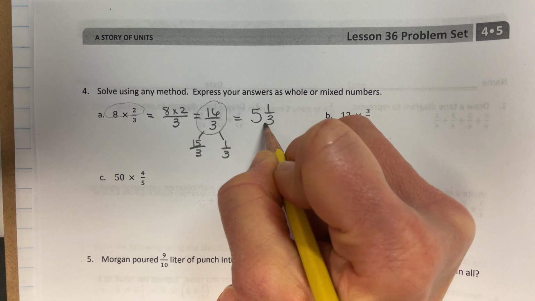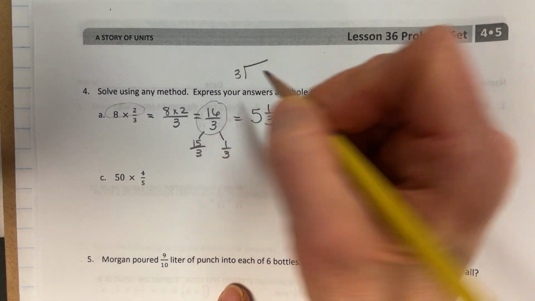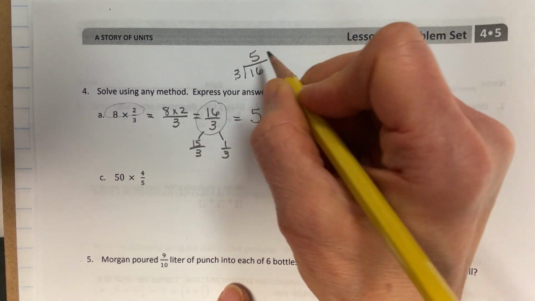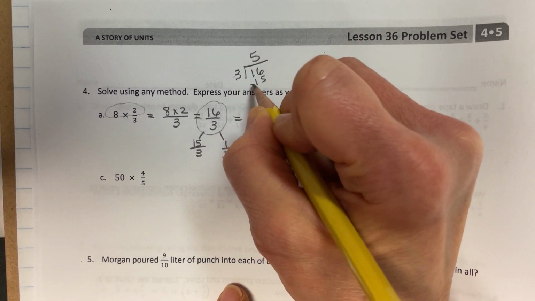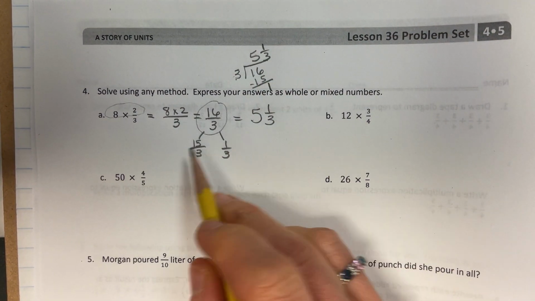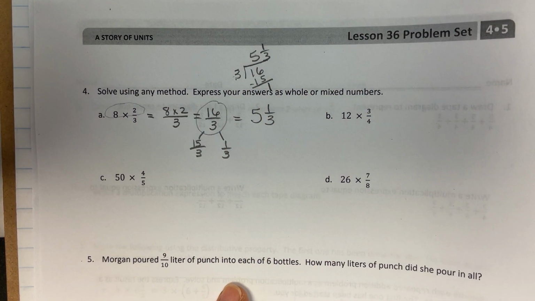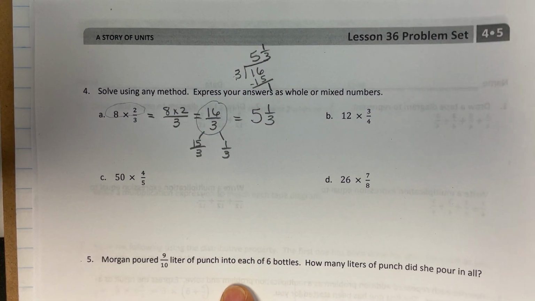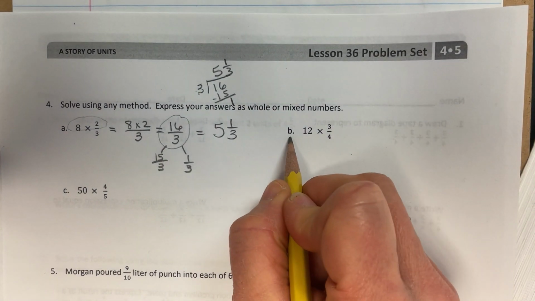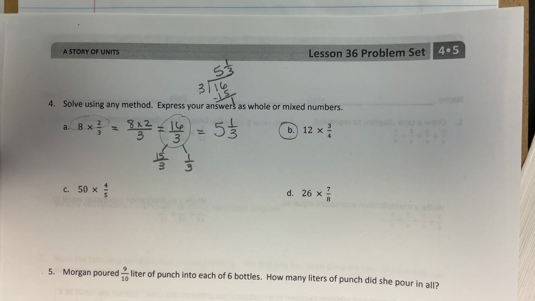5 whole and 1/3. Okay, or again, long division, 3 goes into 16 5 times, because 5 times 3 is 15, and I have 1 left, so it's 1/3. You can do it either way, but you get 5 and 1/3. Okay? I did number bond. Okay. So let's do one more. I want you to try B all by yourself for a second, okay? Everybody do B. You got this.